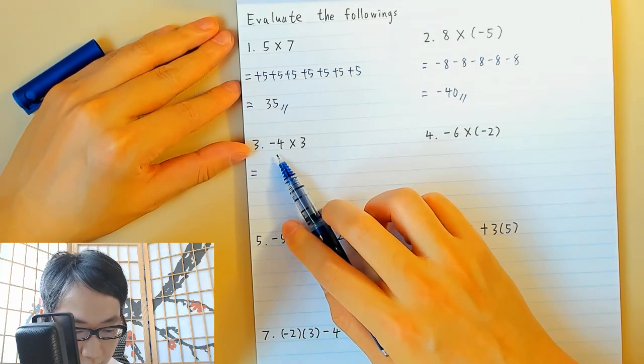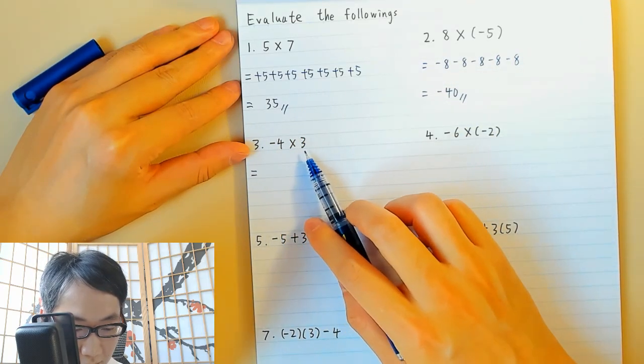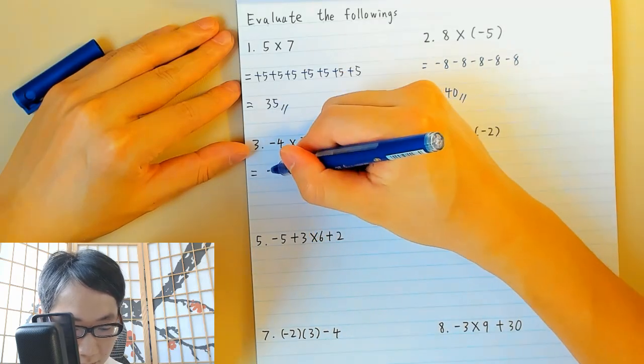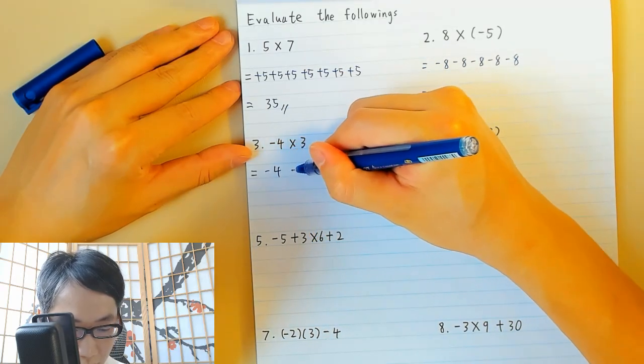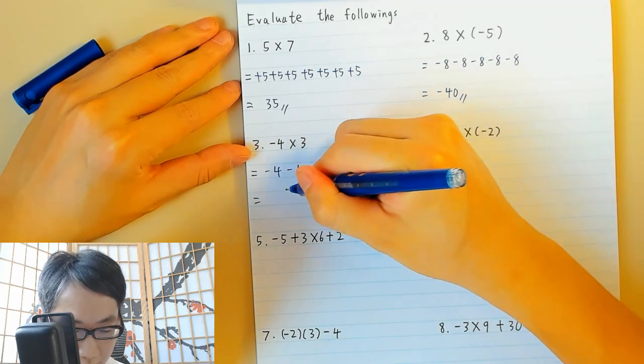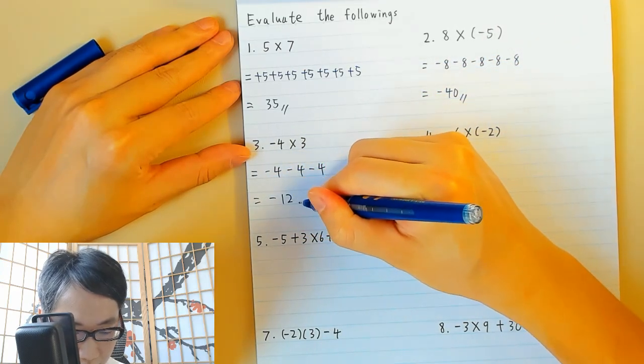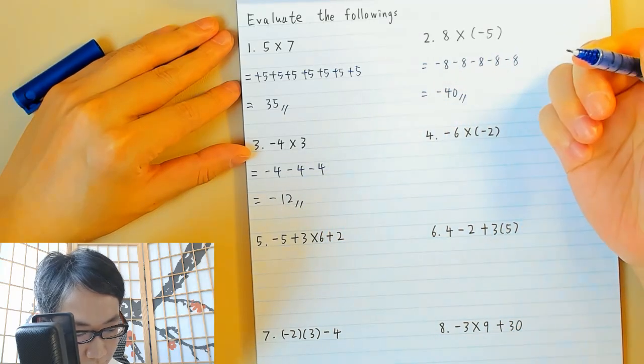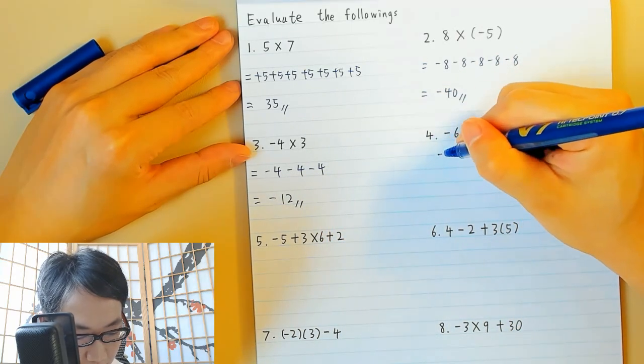So similarly, negative 4 executed 3 times. Okay. So negative 4, negative 4, negative 4. Then we have negative 12. And 4.